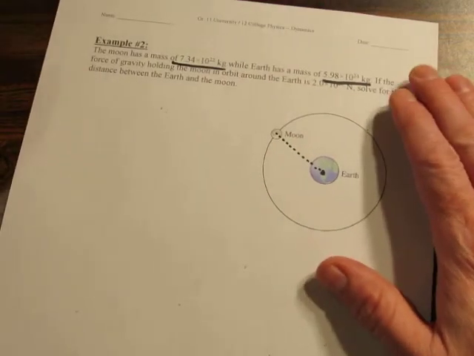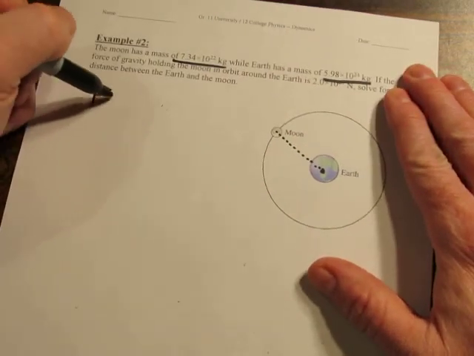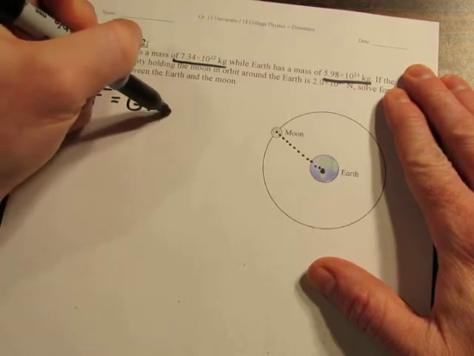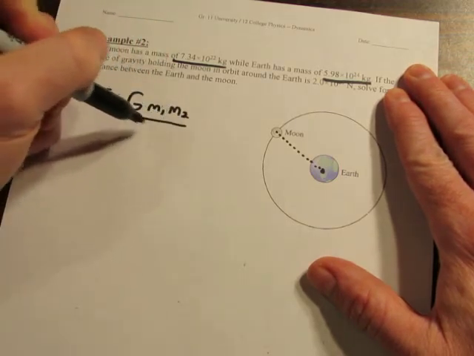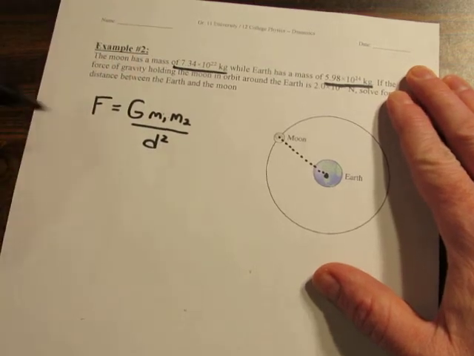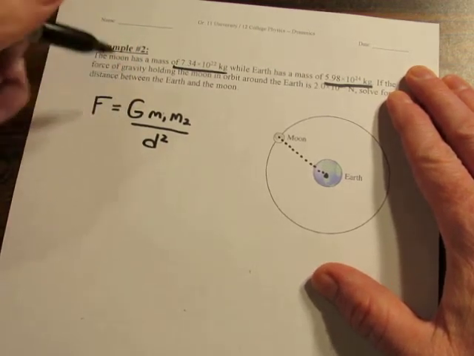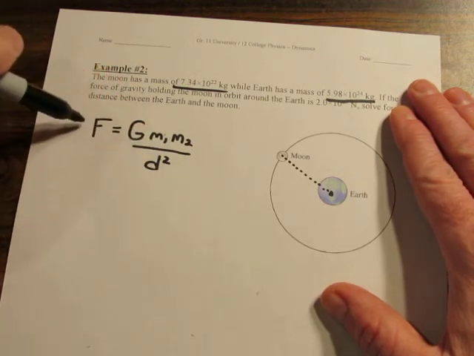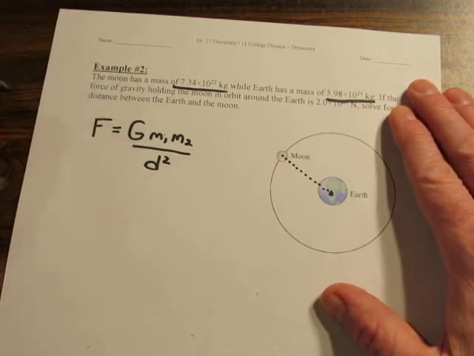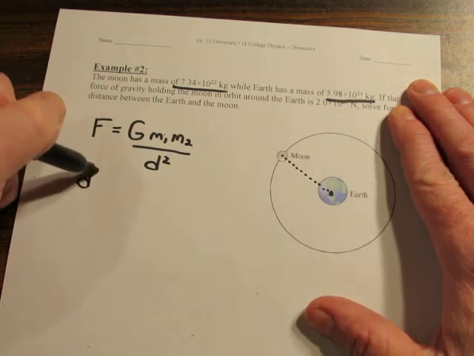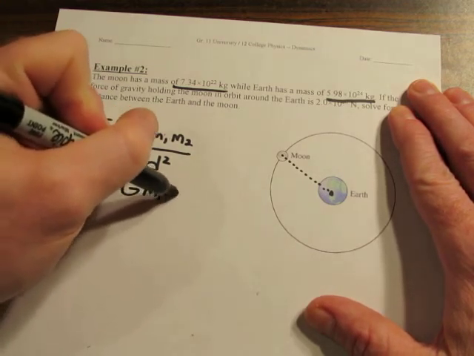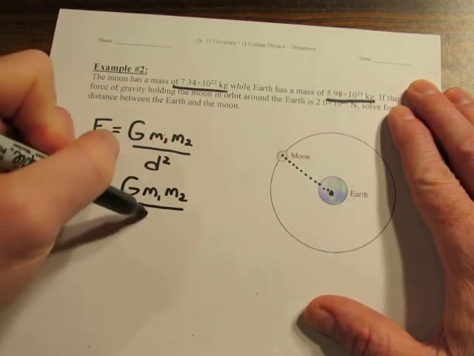So normally, the formula would be capital G times the two masses together and divide by the distance squared. If we want to rearrange this formula to solve for distance, I'll bring the d squared up to the left and bring the force down and write it like this instead. D squared will equal G m1 m2 divided by F.